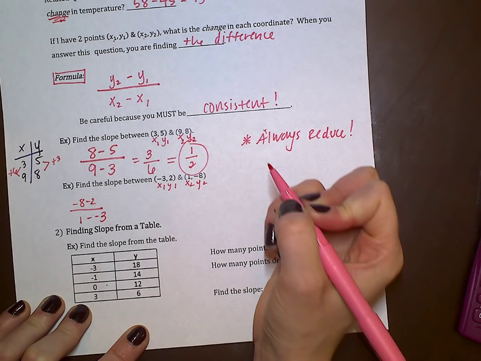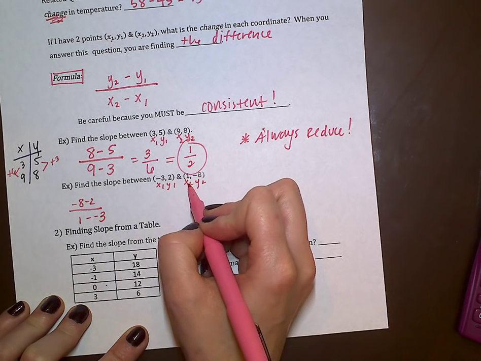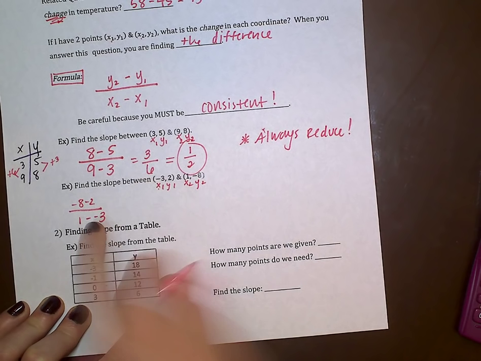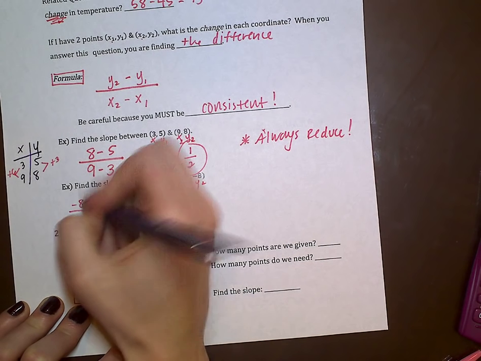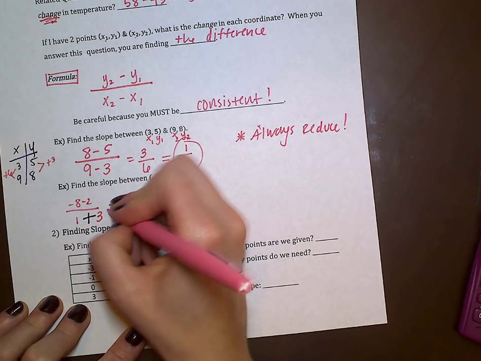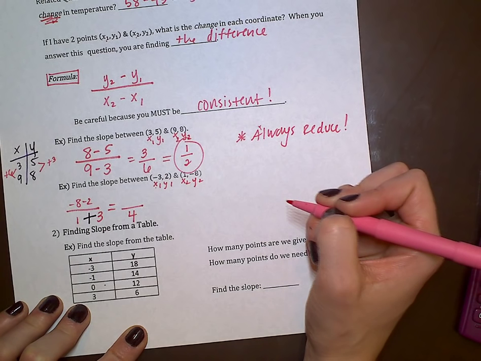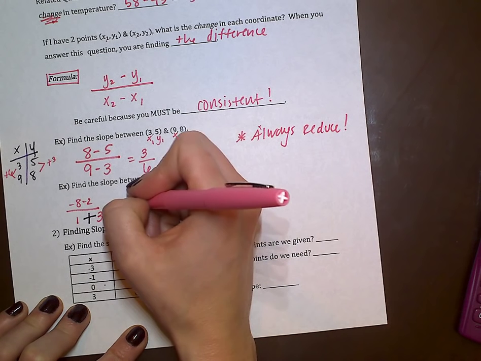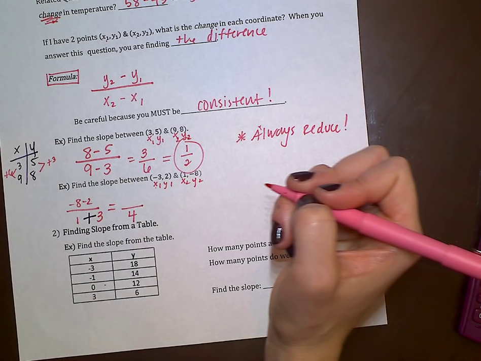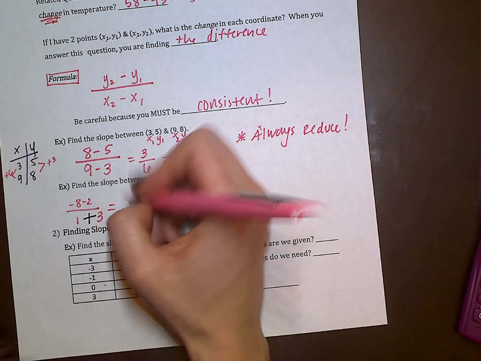Now, the formula, you guys, is subtraction. So when I did 1 minus -3, there's a double negative right there. Be careful. That's kind of why I didn't have you try this one on your own. People will mess that up. You're actually just adding on bottom. So it'd be 4. And on the top here, -8 minus 2, that would be -10.